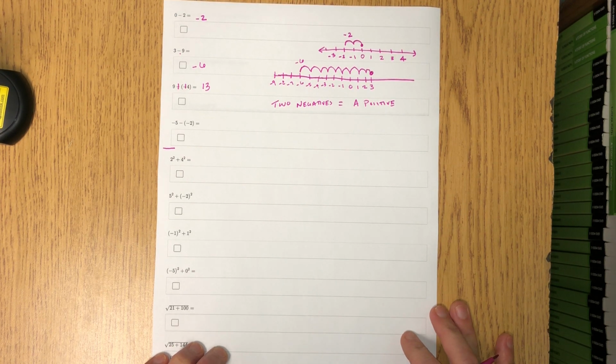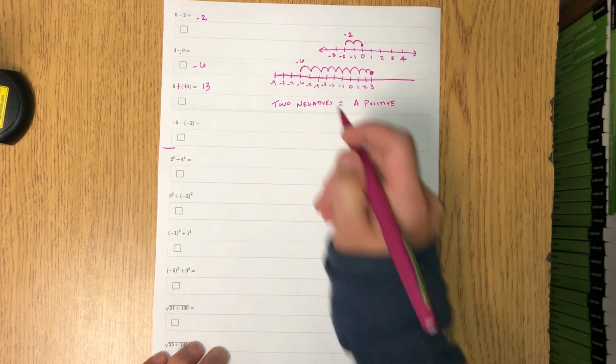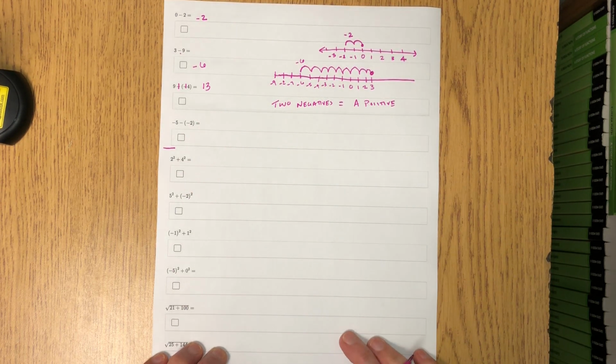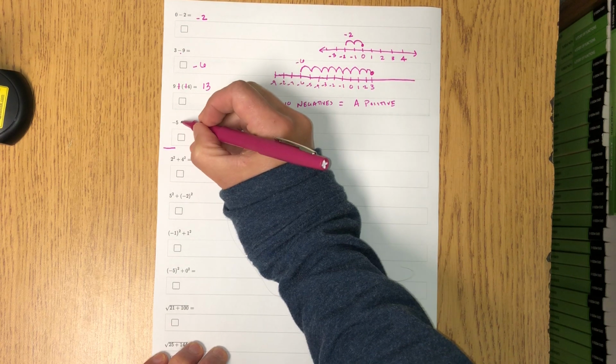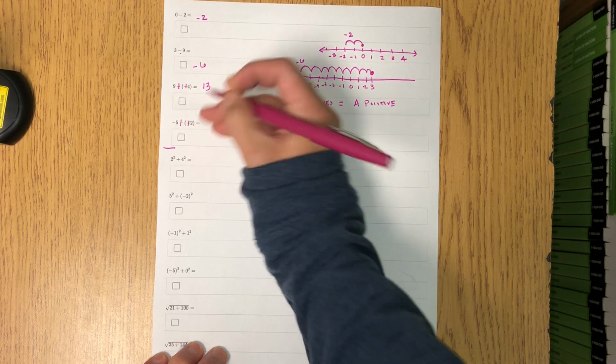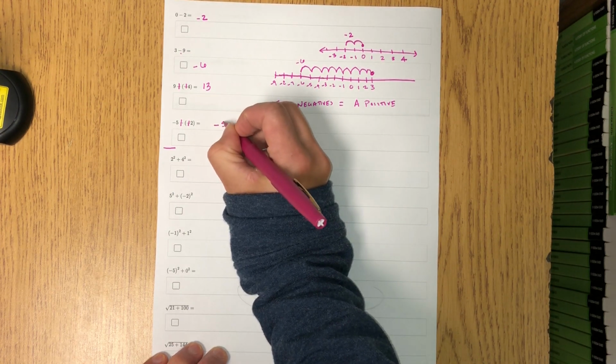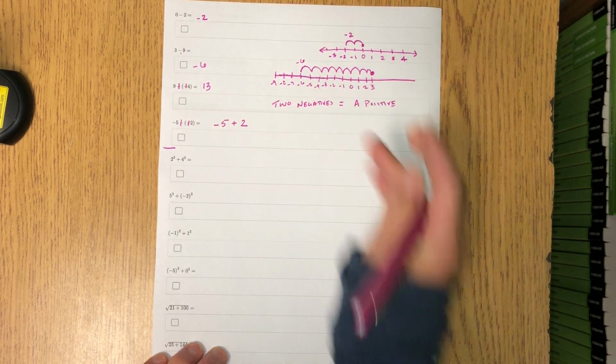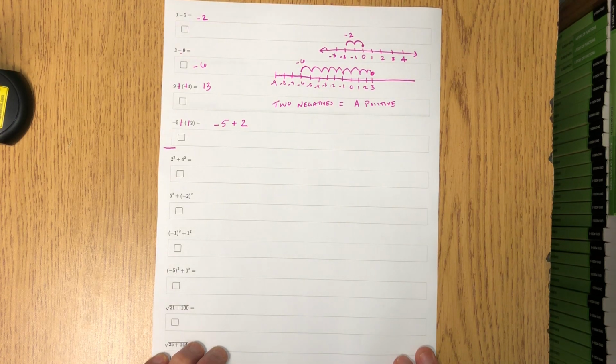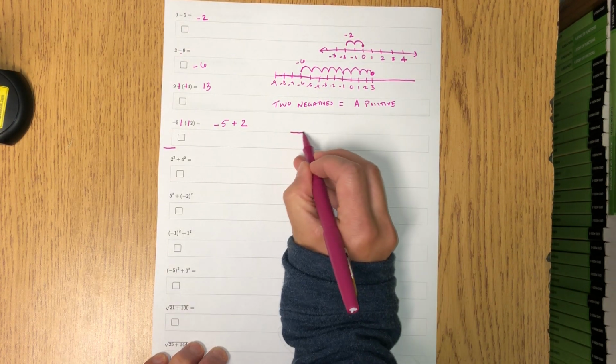Same thing here, -5 minus a -2. Now we're starting off with -5, but now we have to subtract a -2. But the same rule applies here. So a negative minus a negative is a positive. So subtract, subtract, they turn into a positive. So now we have the question of -5 plus 2. I'm going to draw the number line for this one.